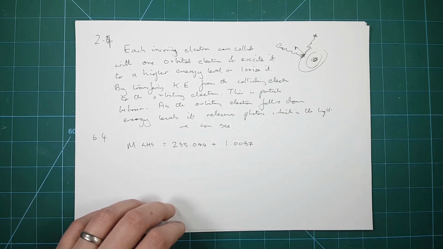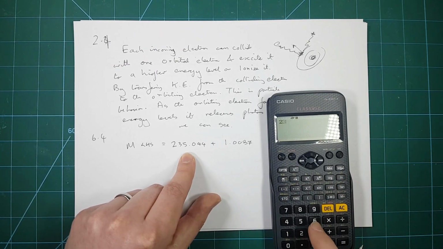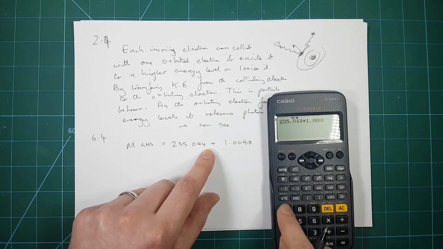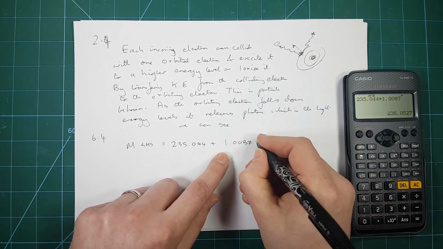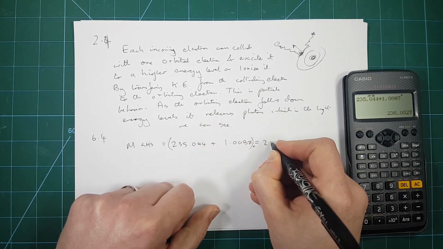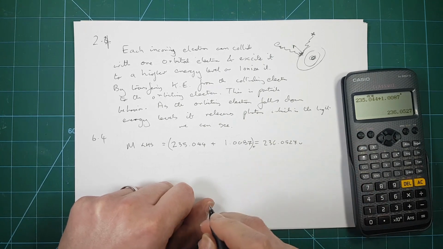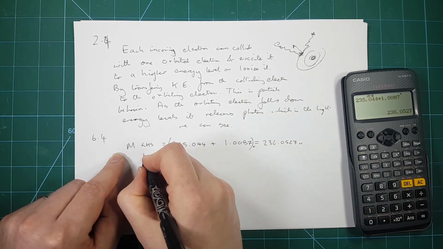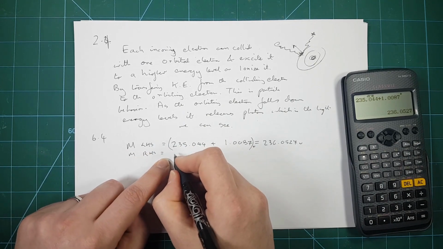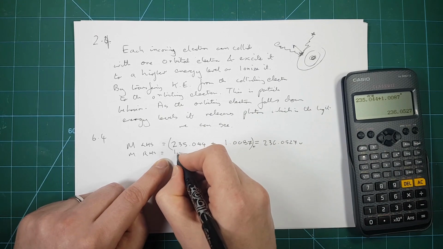If you're clever, you could cancel a neutron each side, but I'm just going to do it the brute force method. So that gives you, and that's all in U's, 236.0527 U.